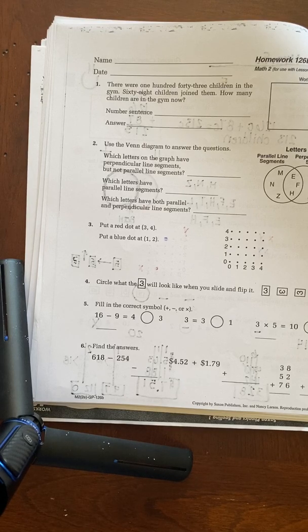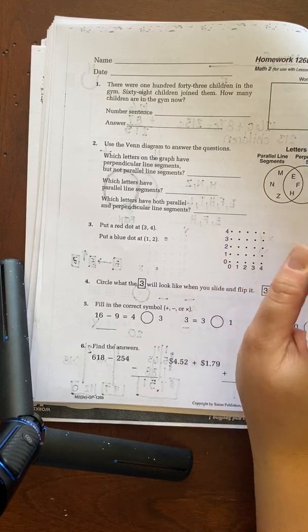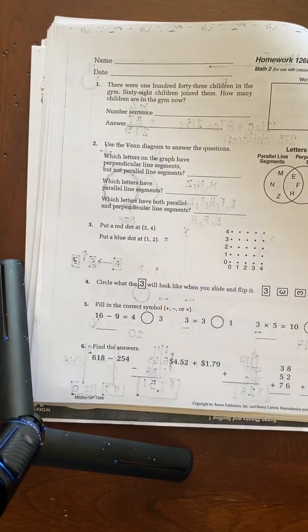So for number 1, there were 143 children in the gym. 68 children joined them. How many children are in the gym now? Go ahead and write your number sentence. Do your work in the workspace, and then write your answer.